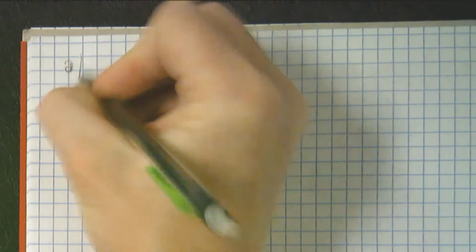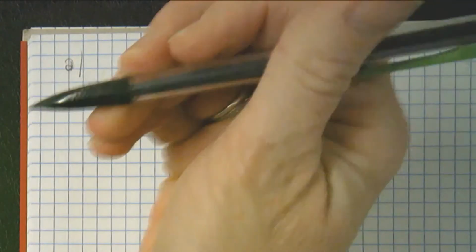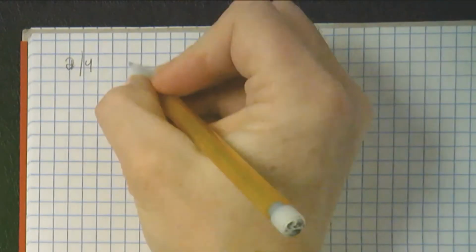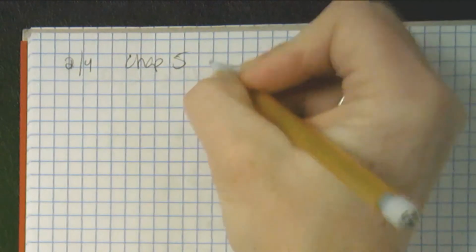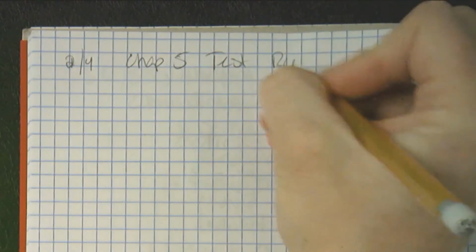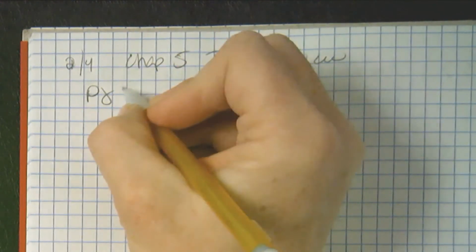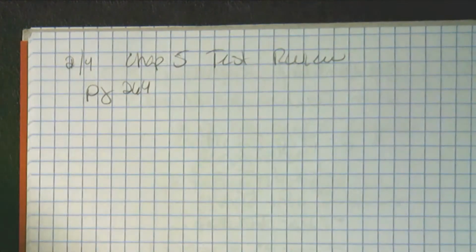All right, so I'm going to date my notes only because this is my notes. So today's the 4th. This is our Chapter 5 test review. And this is page 264. All right, so let's start with number 7.